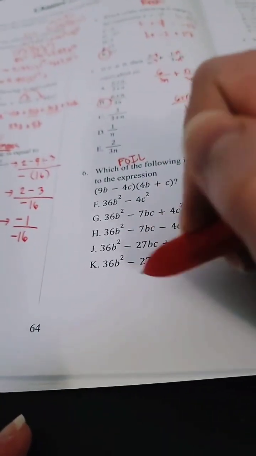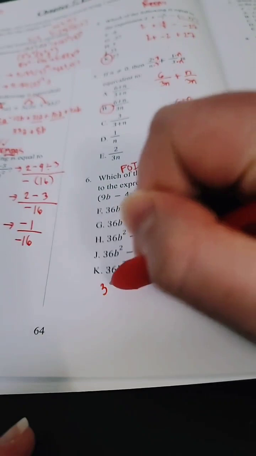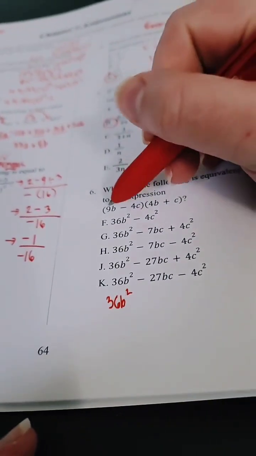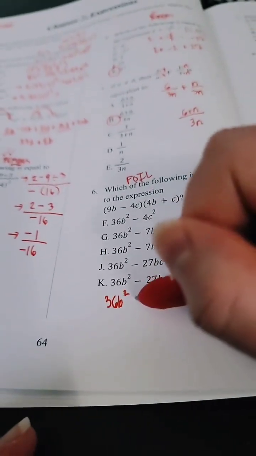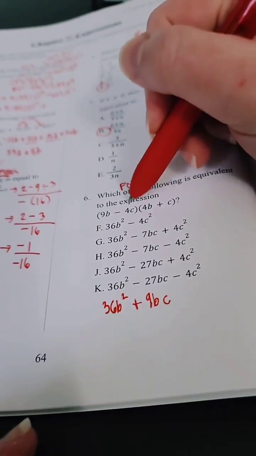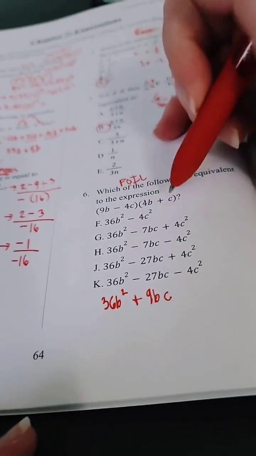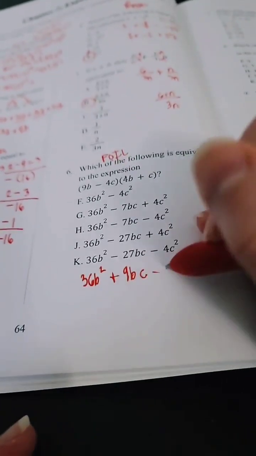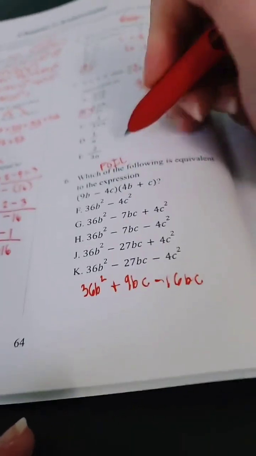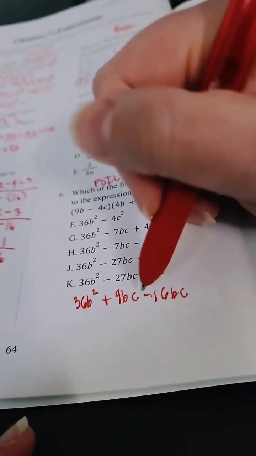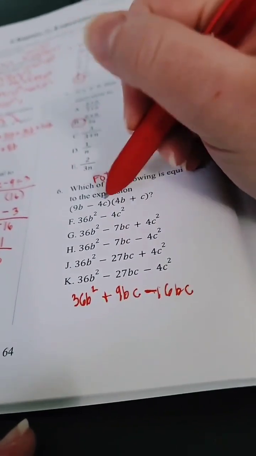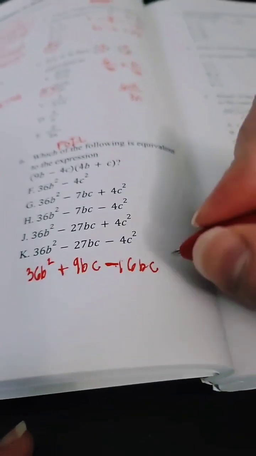So 9b times 4b is going to be 36b squared. The O stands for multiplying the outer things, so c times 9b. So that's going to be plus 9bc. The I stands for multiplying the inner things, so negative 4c times 4b. So that's going to be negative 16bc. And then the L stands for multiplying the last things, negative 4c times c, and that's going to be negative 4c squared.